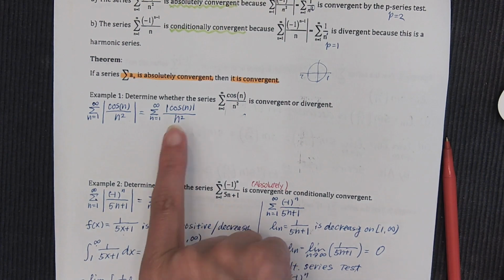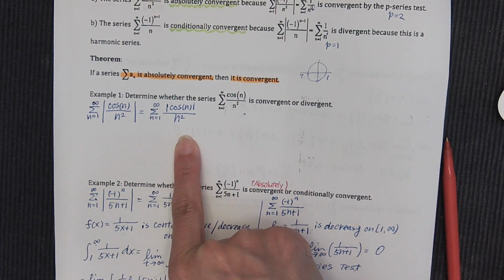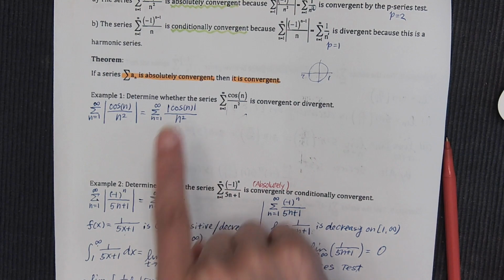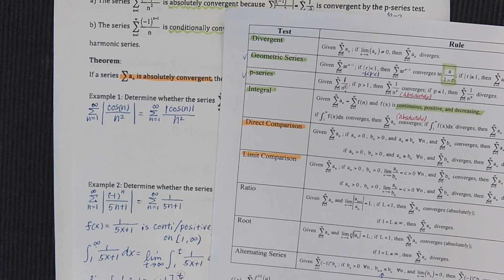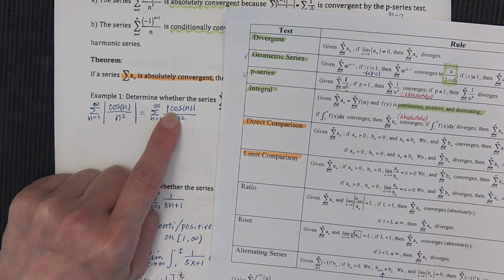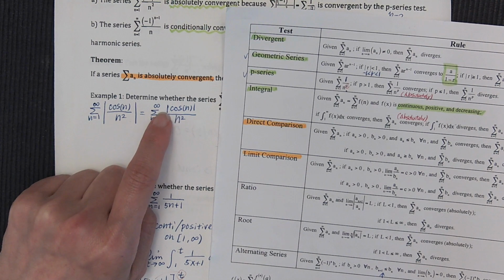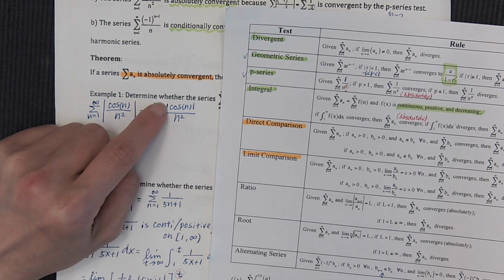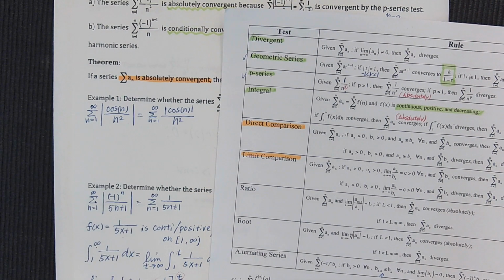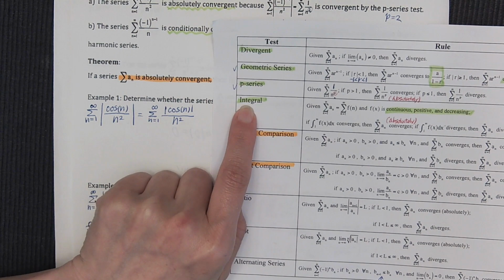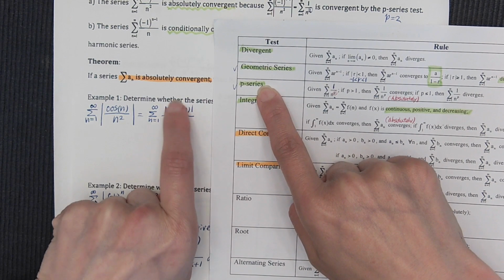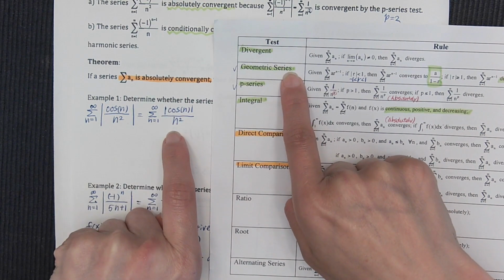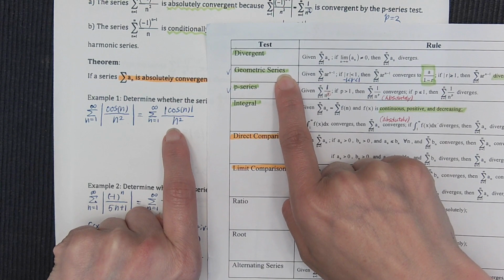Now, which test should I use? This one is definitely tricky. Integral? Ooh, how do you take this integral? Not too easy. I definitely don't want to take the integral of this, especially with the absolute value. I definitely am not going to use the integral test here. And I cannot use the P series because it's not the one here. This one is definitely not a geometric series.